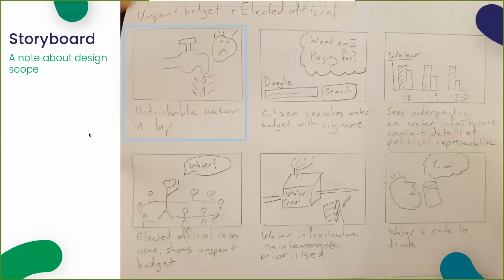We've got a storyboard here of our local government finance project. And I want to go through the frames quickly, and then we'll look at the key things that it is going to tell us about the scope that we want to look at. We start with, okay, so we've got this guy who's got undrinkable tap water, and he's sad.